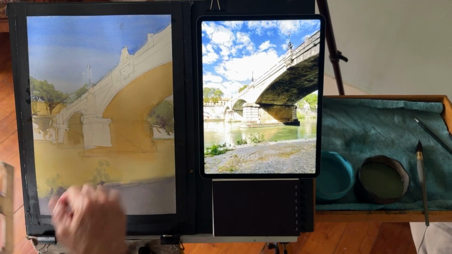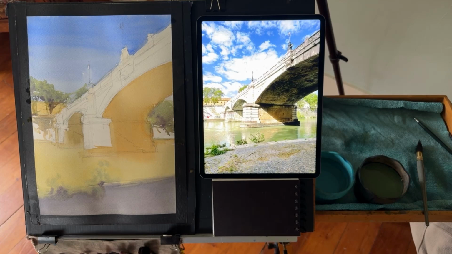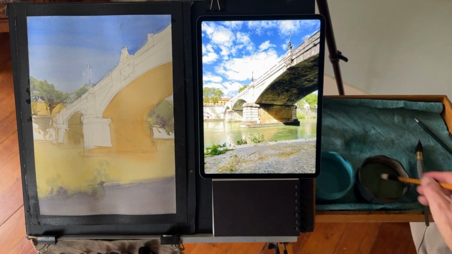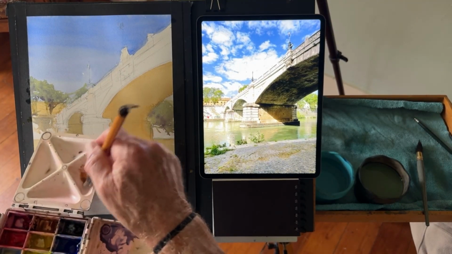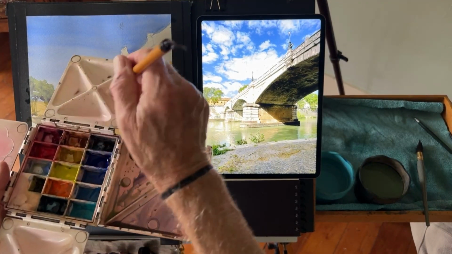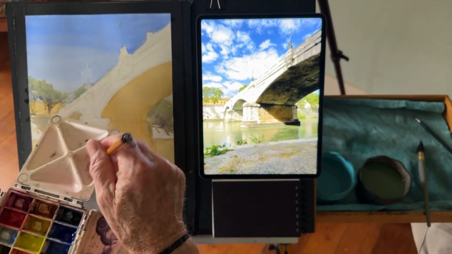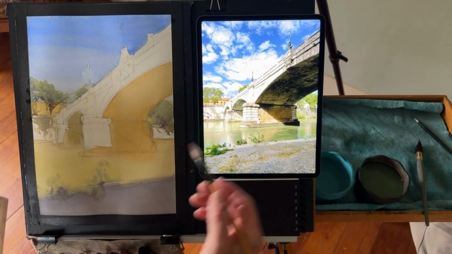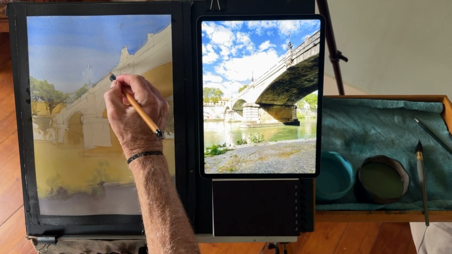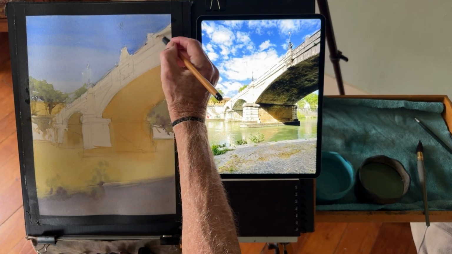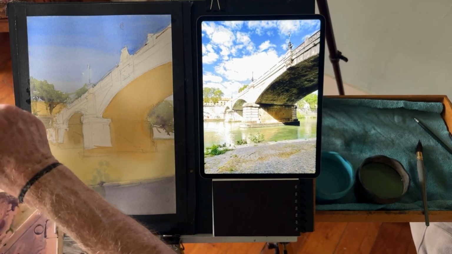All right, where can I work? I can work in here. There's some interesting shapes, and for that, I'm going to go with some burnt sienna and some ultramarine blue to get a pale dark. There are some things there. That, a little more blue.